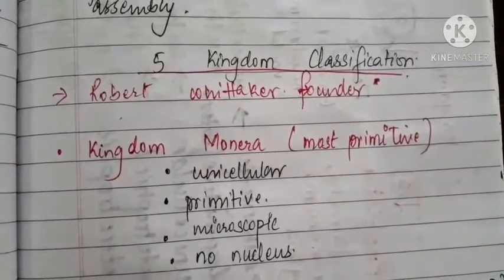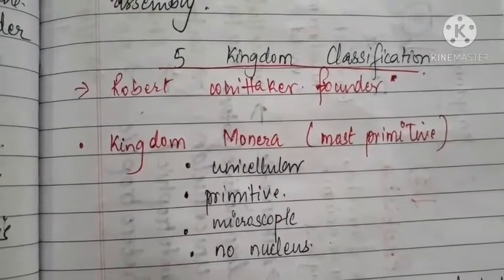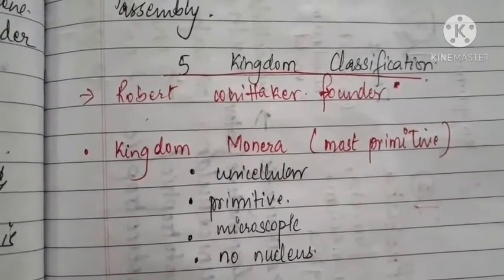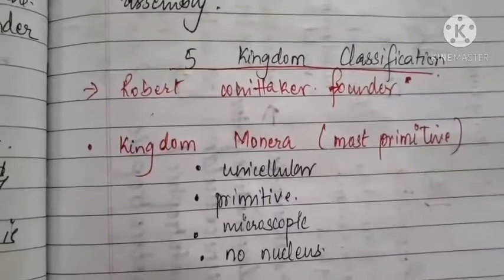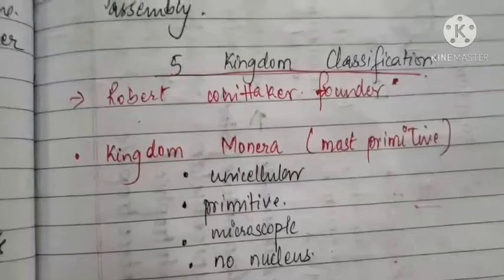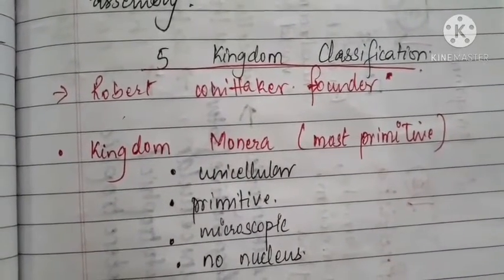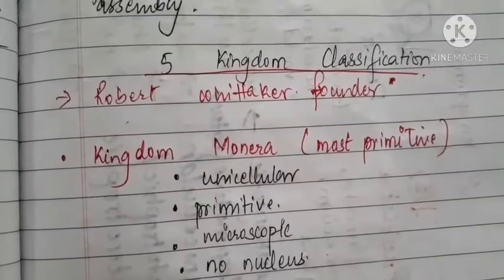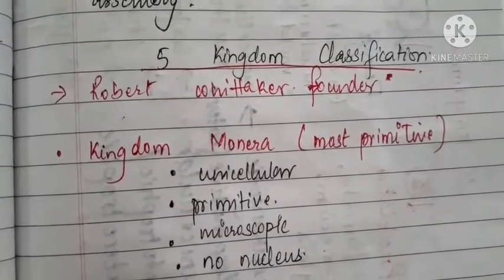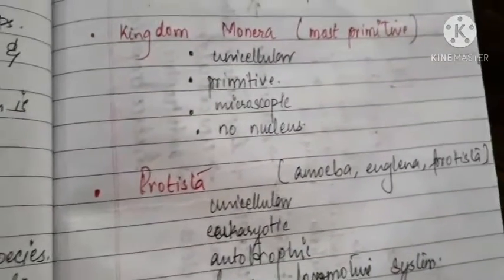Classification, for now we are studying the 5 kingdom classification. That means all the living organisms, whether plants or animals, are classified into 5 groups or 5 kingdoms, as we call them. The person who founded this type of classification, his name is Robert Whittaker. He was the founder of the 5 kingdom classification. So what are those 5 kingdoms?